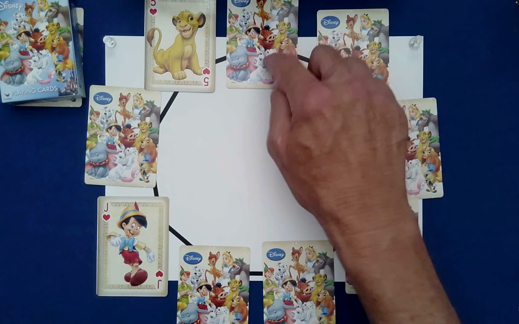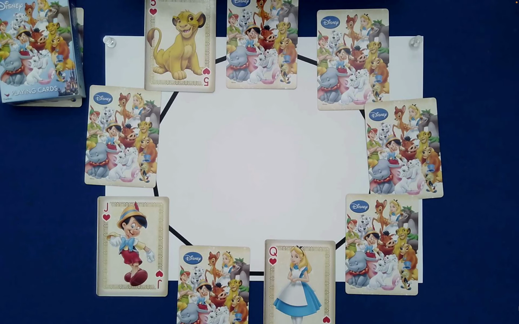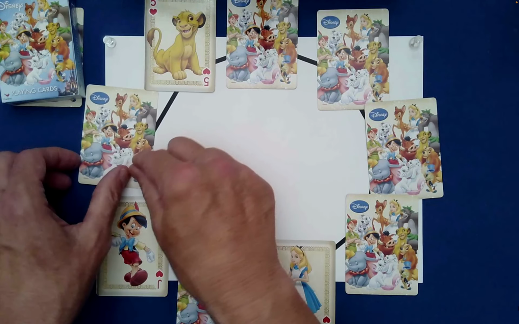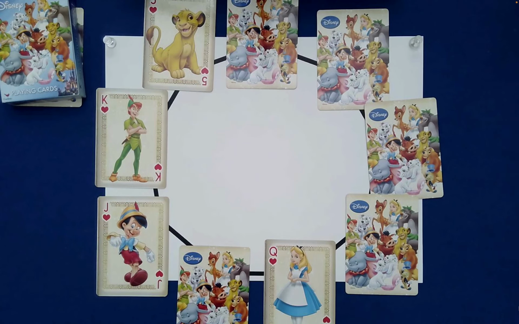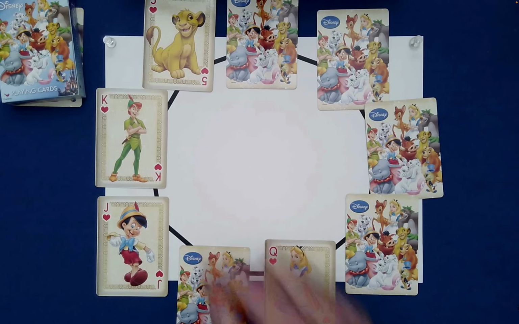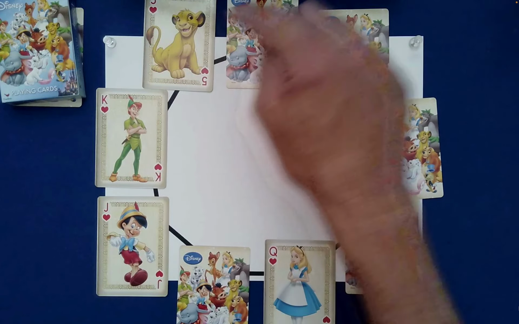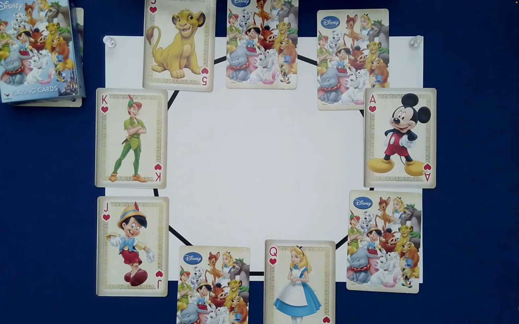So 5. 1, 2, 3, 4, 5. Let's go down here. There's Alice. See a queen. Isn't that a 12? So 12. 1, 2, 3, 4, 5, 6, 7, 8, 9, 10, 11, 12. Oh, Peter Pan. Apparently you're not him either. 13. So 1, 2, 3, 4, 5, 6, 7, 8, 9, 10, 11, 12, 13. Oh, there's Mickey Mouse.